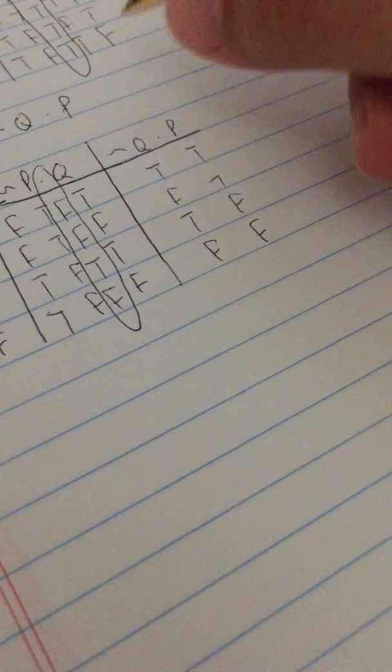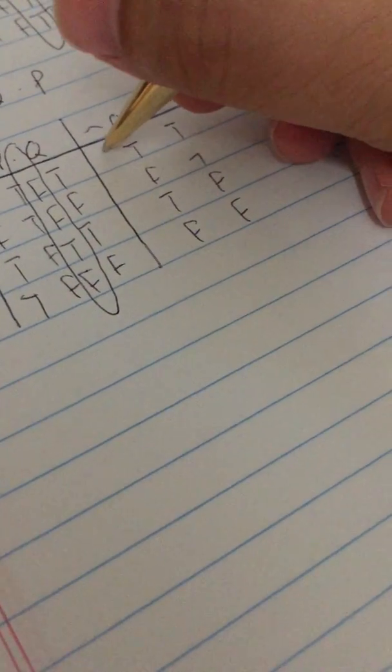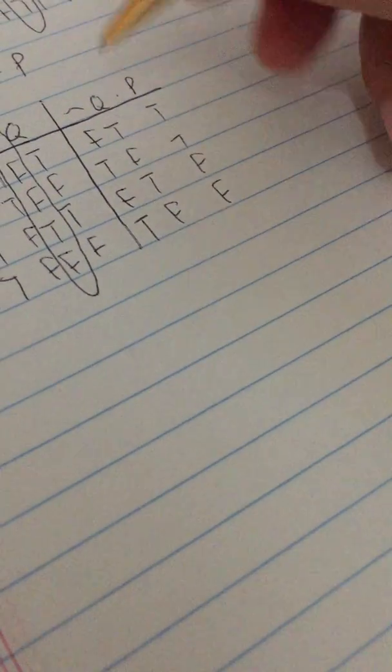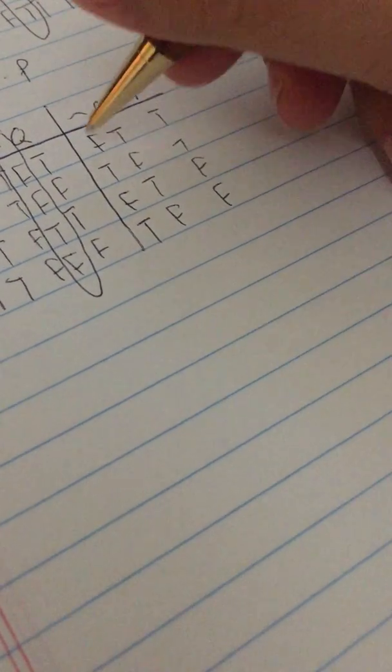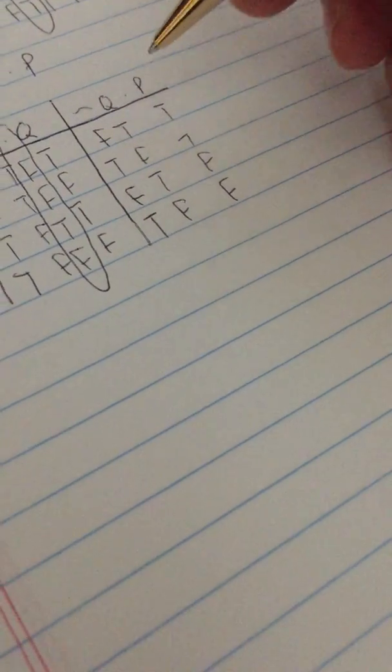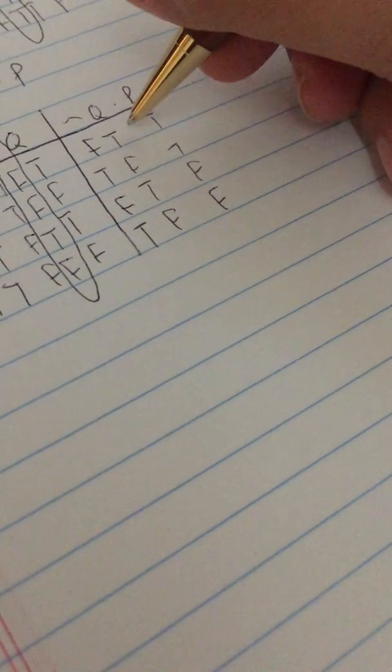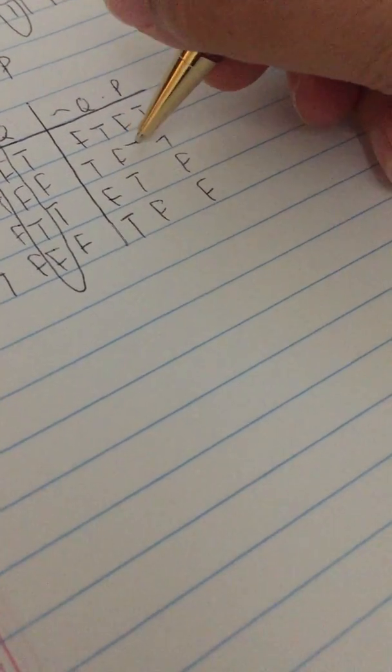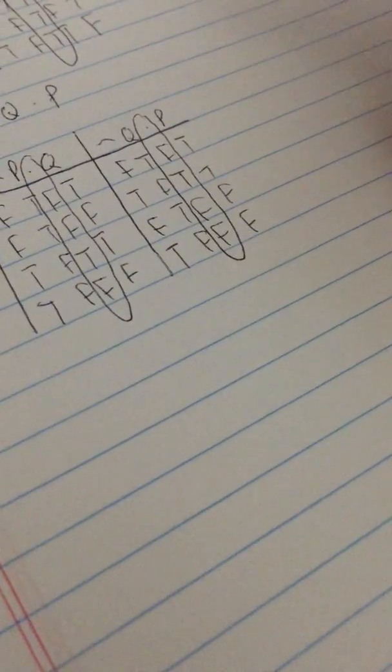You just select it. Same choice over here between tilde and dot, so I do the same thing. False, true, false, true. Now again, I'm looking for the same thing. I'm looking to see if the tilde is true and the P is true. So false and true gives me false. True and true gives me true. False and false gives me false. And true and false gives me false as well. Circle that. Now let's compare these rows.